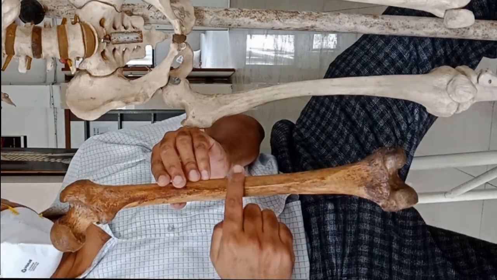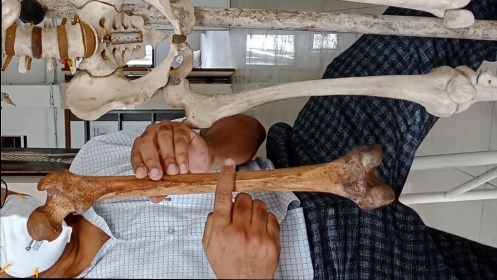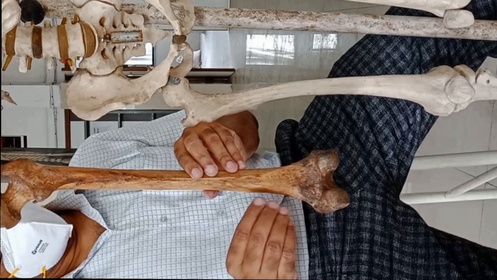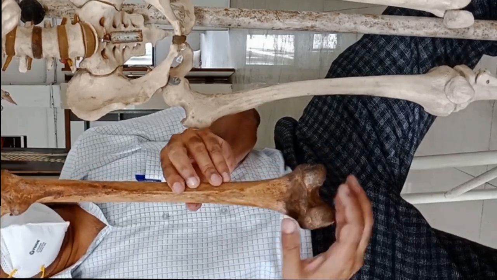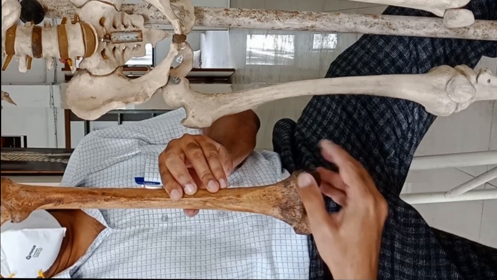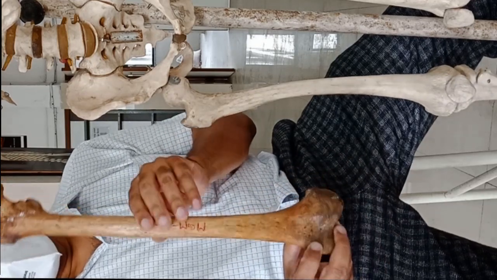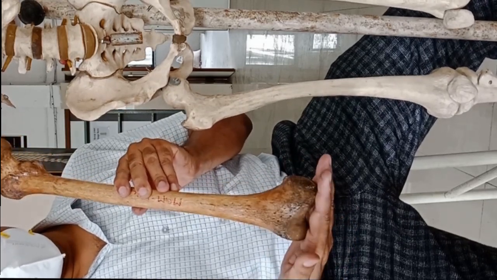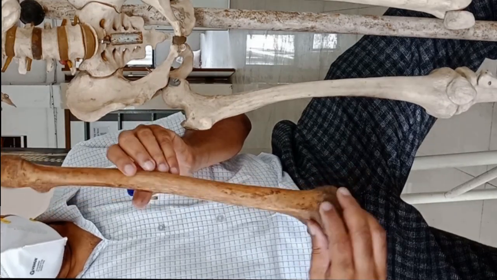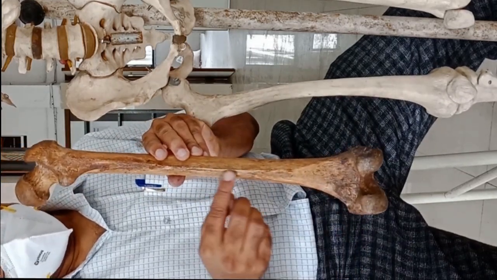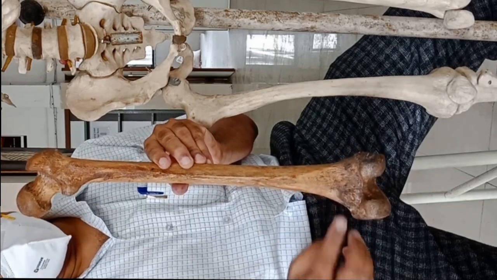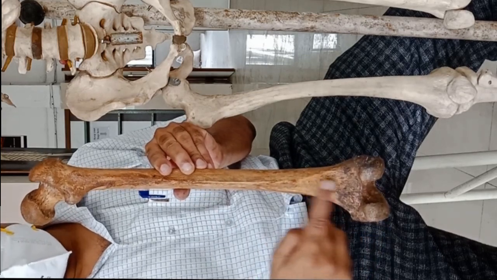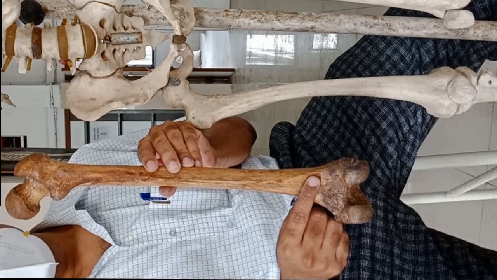So this is the sequence; you always have to tell all the muscles in sequence. Now coming to the lower part. These are the two condyles, medial condyle and lateral condyle, the intercondylar fossa, and here is the articular surface for the tibia and the patellar surface. This is the medial supracondylar line and the lateral supracondylar line, and here is another space, the popliteal space.